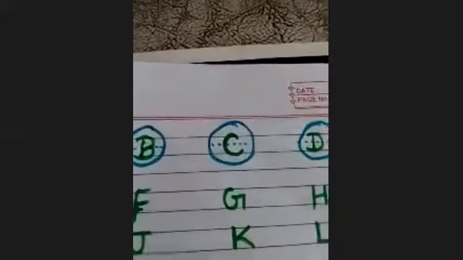So letters A, B, C and D have one line of symmetry. So circle these letters. Next is E. Letter E has one line of symmetry. Now we'll circle it.